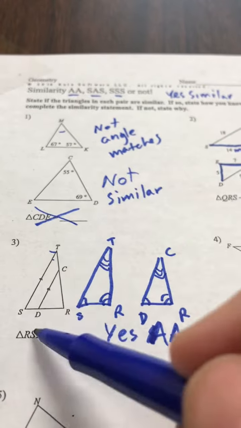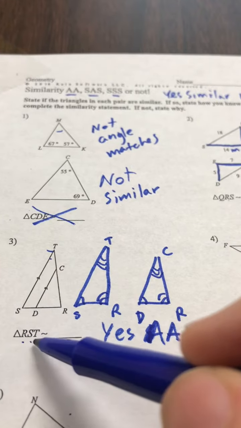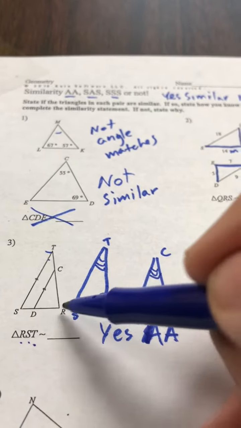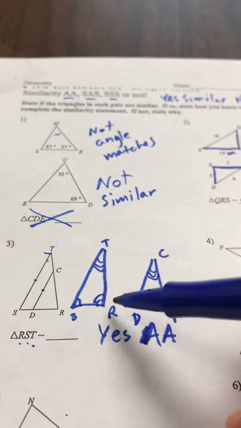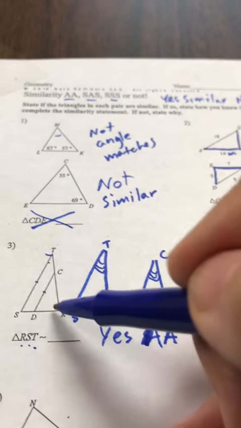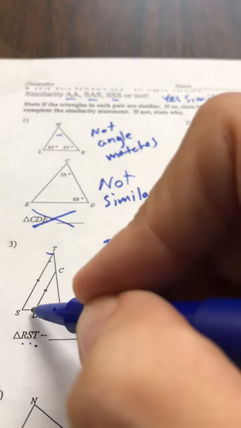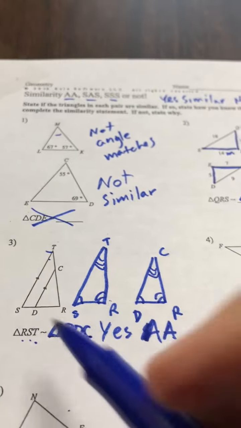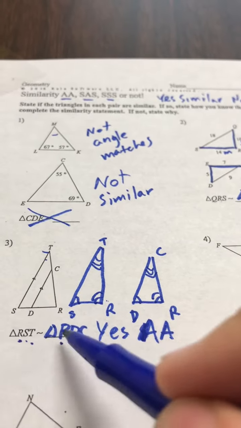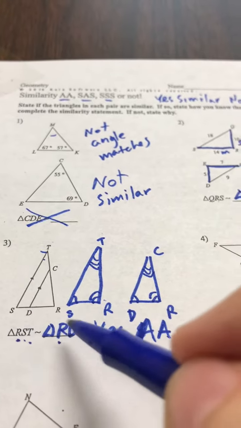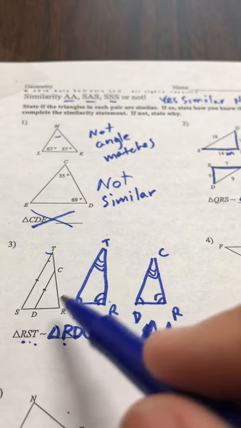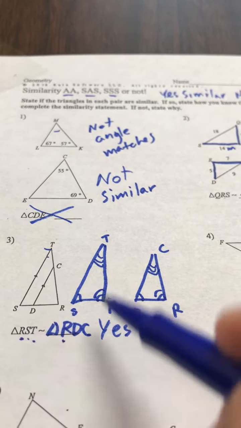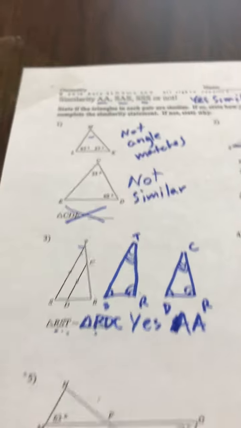Now let's see how they named it. So they named it RST. So in the mom, they went across the bottom and then to the top, RST. So I think we should do the same with the baby, RDC. RDC. Now notice R's match, they're in the same spot. Angle S and angle D match, and I'd put 1 necklace on those. And then angle C and T are in the same spot. They both have 3 necklaces. Okay, looking good.